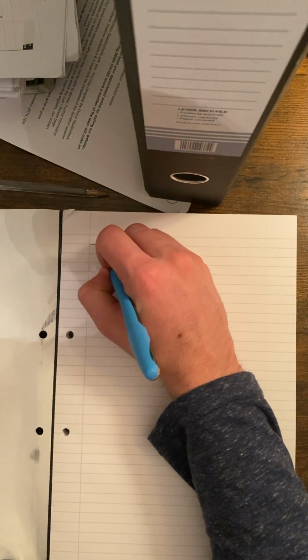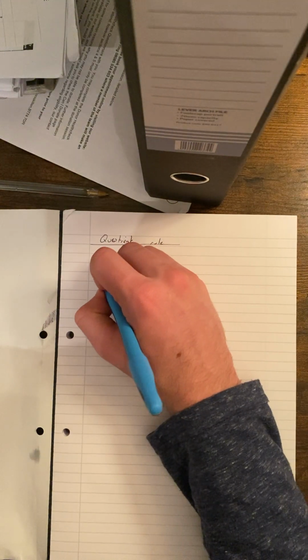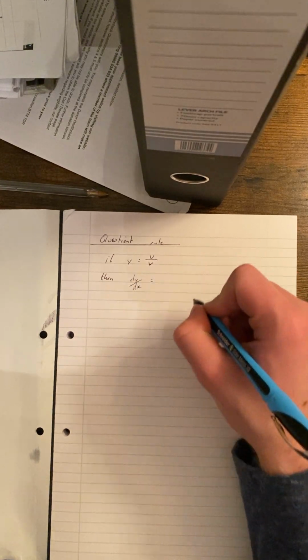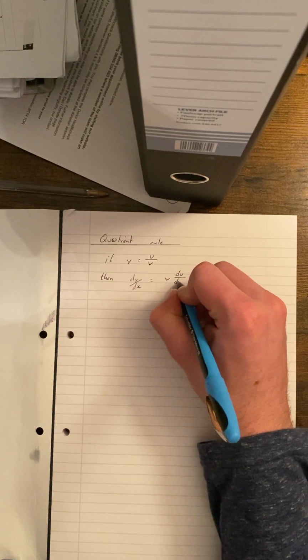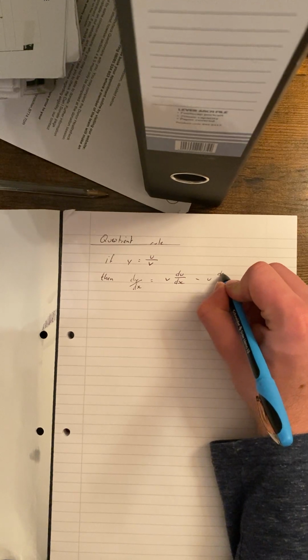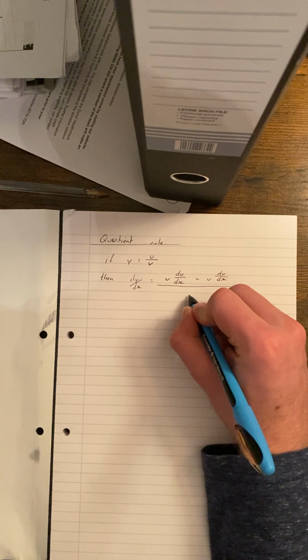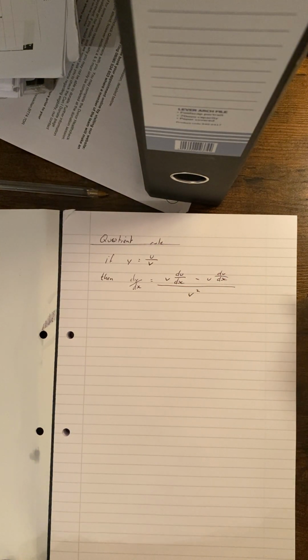So we're going to say if y is equal to u over v, then dy dx is going to be equal to v du over dx minus u dv over dx all over v squared. So it's a bit longer, but again, you have to memorize it. It's not on the formula sheet.